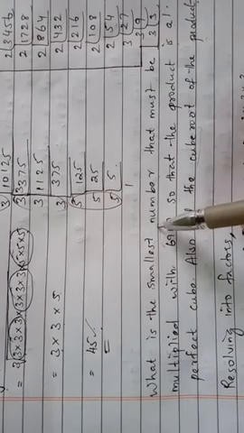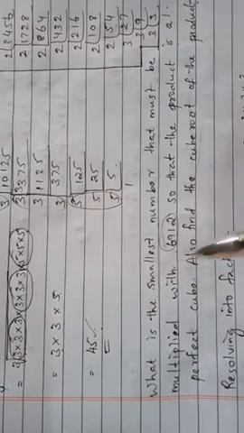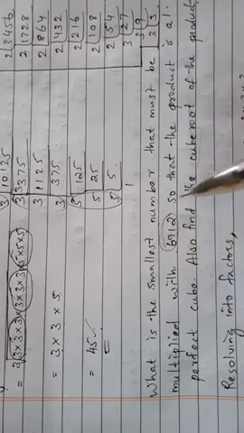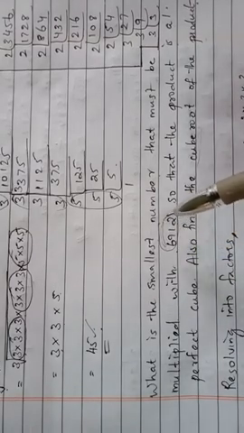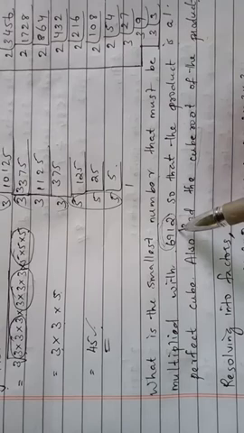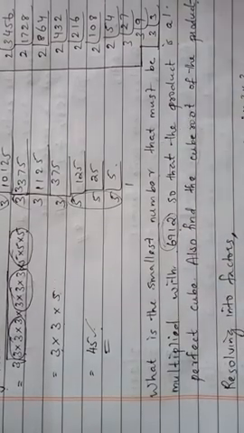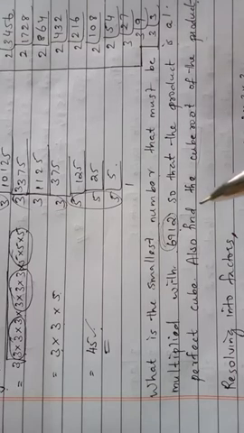So here we have the number 6912, and from the question we can understand that this number is not a perfect cube. So we have to find out what is the smallest number that must be multiplied with 6912 to make it a perfect cube. So find out the smallest number, then multiply with it. That will be the perfect cube, and hence find the cube root.